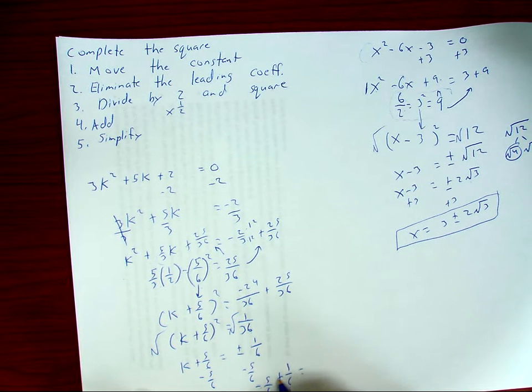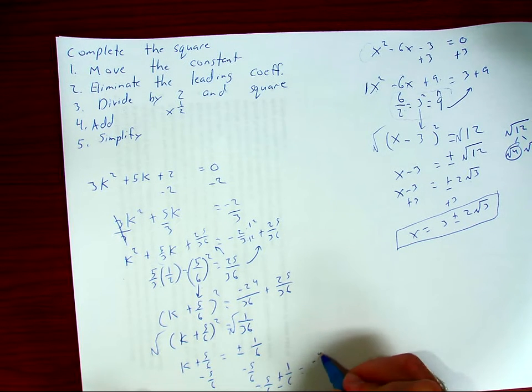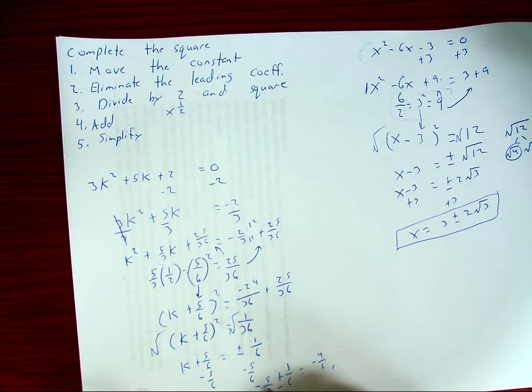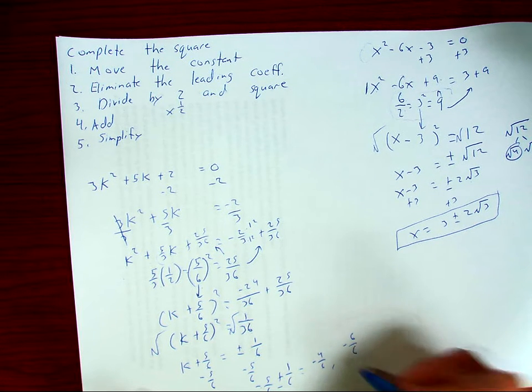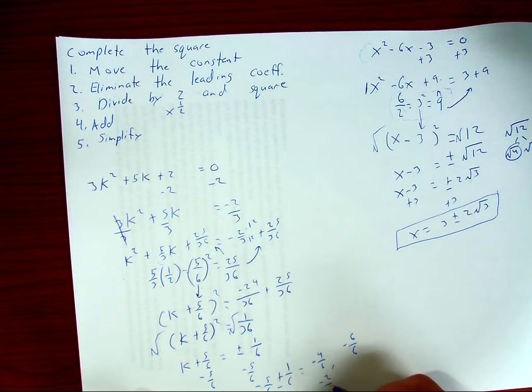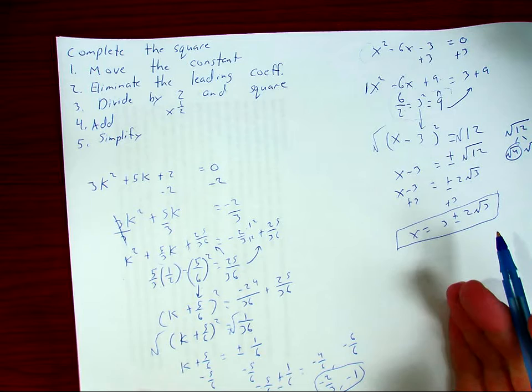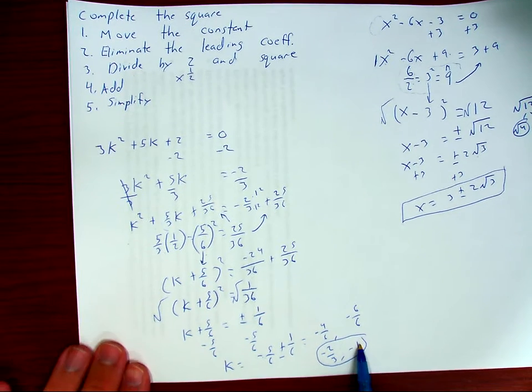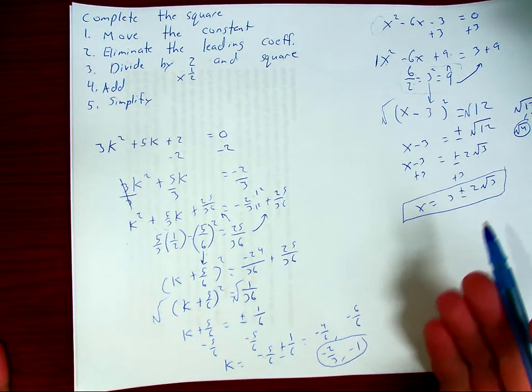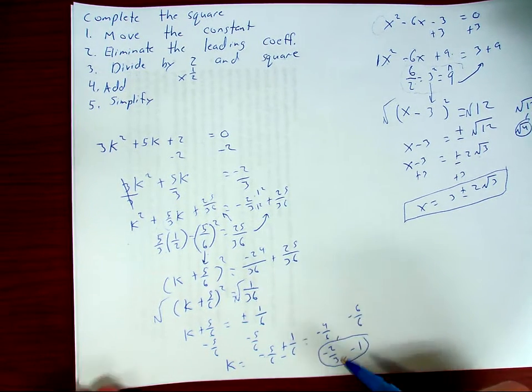Negative 5 plus 1 is negative 4/6, and negative 5 minus 1 is negative 6/6, giving us negative 2/3 and negative 1. Okay. So just as with quadratic formula, if it was supposed to be a fraction in your answer, completing the square will spit out a fraction.